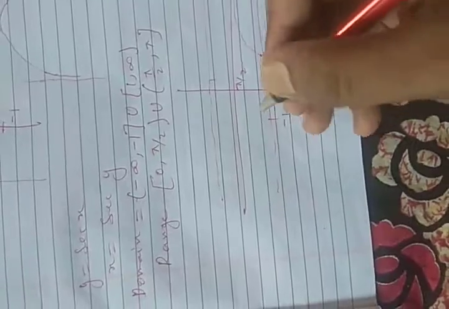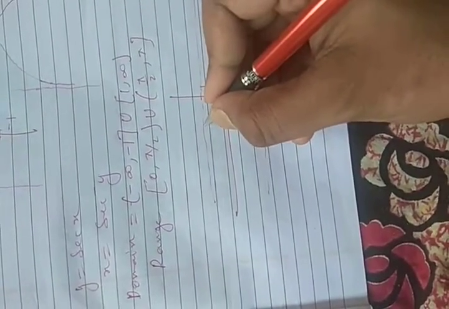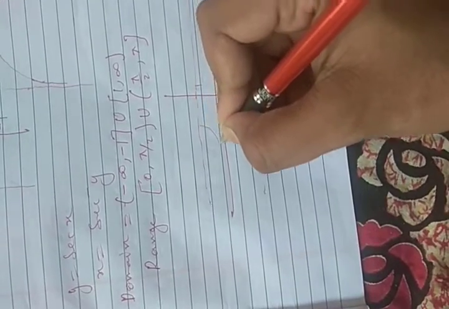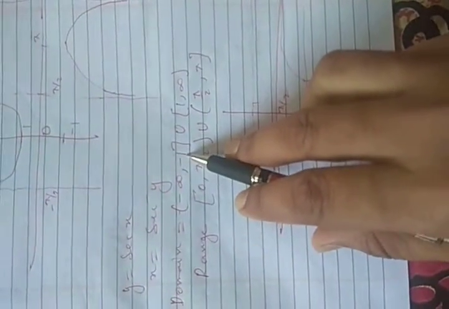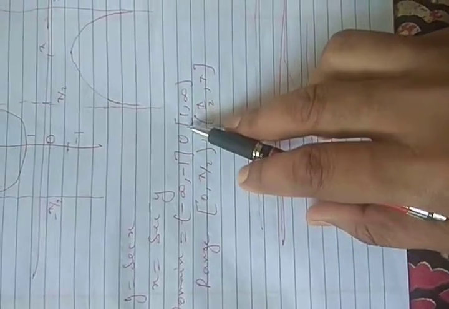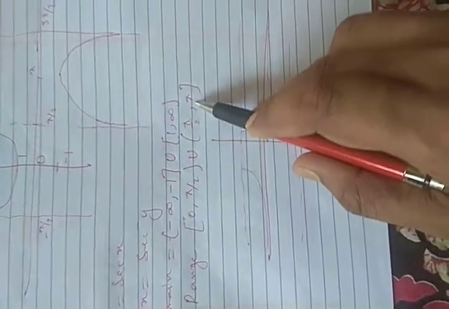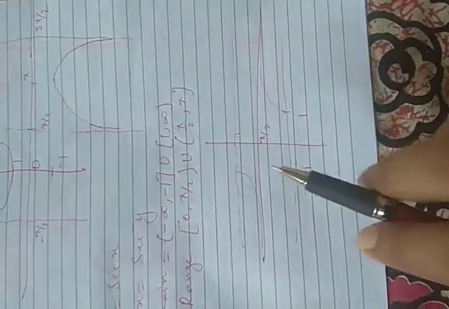Inverse function, it is in this quadrant, and like this. In case of sec inverse x, the domain will be minus infinity to minus 1, starting with the open interval and ending with the closed interval, union 1 comma infinity, the range is 0 to pi by 2 union pi by 2 comma pi, and the curve will be like this.